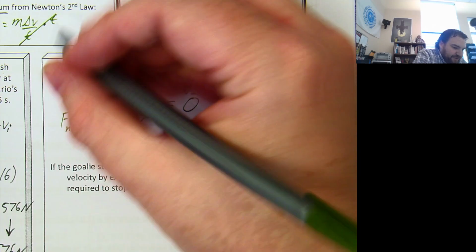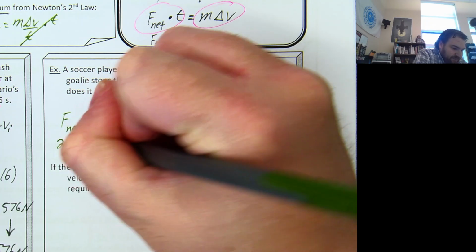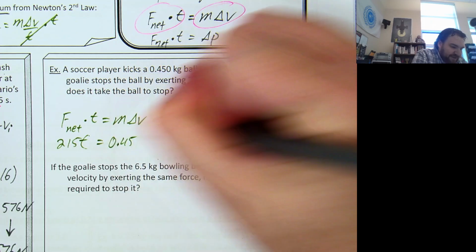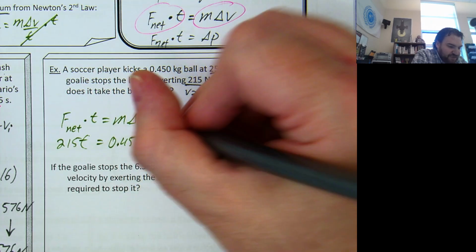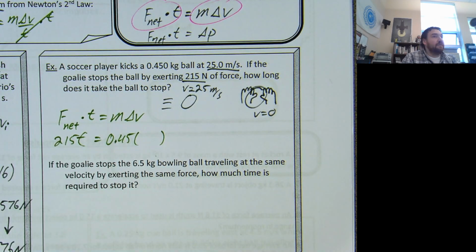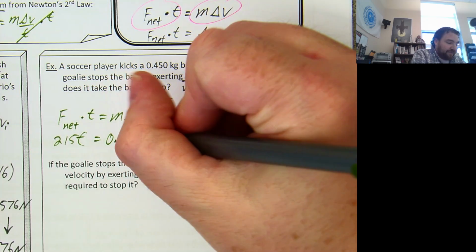So we know that there's 215 newtons of force. We're looking for T. And that's going to equal 0.45 kilograms times a changing velocity. Change in velocity is what? It was moving 25, now it's moving 0. It's going to be negative 25.